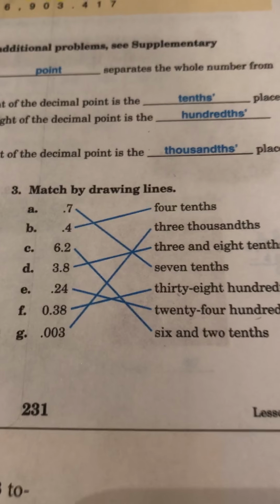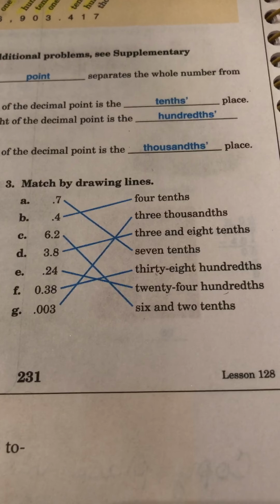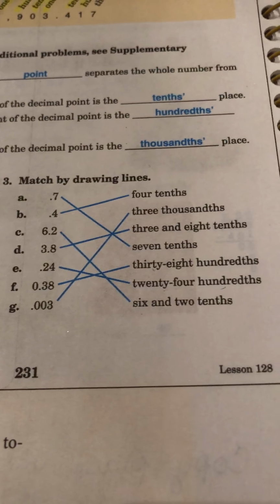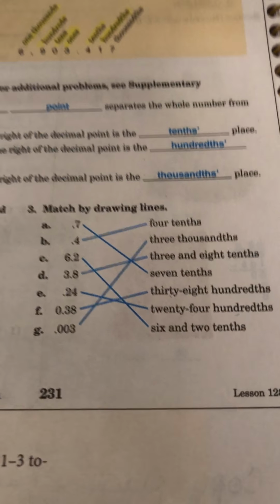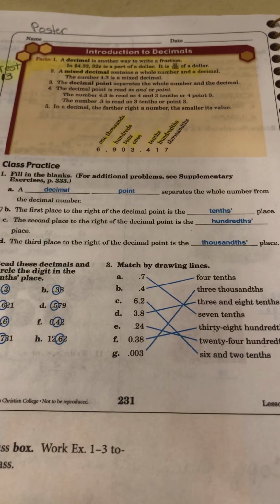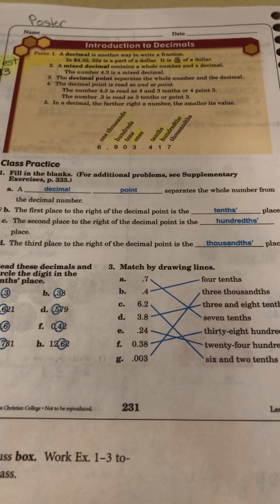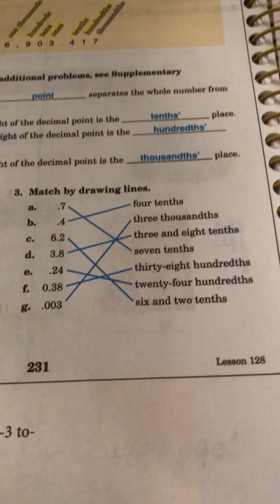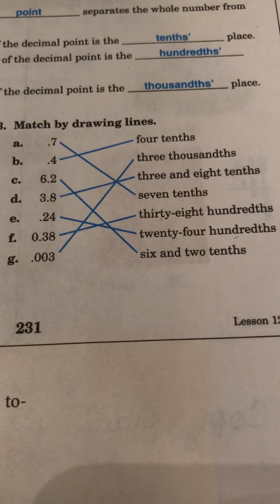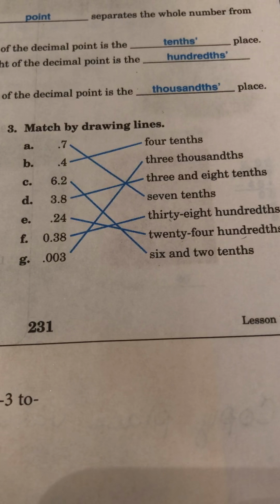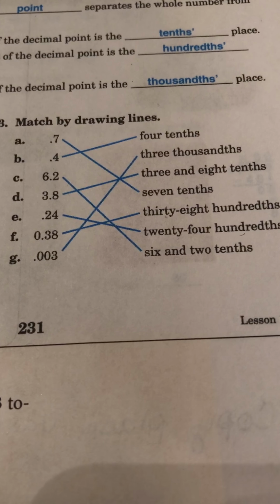Okay, now you're going to match by drawing lines. So you're going to have to think just a little bit. You're going to have to refer back up to the top and some of the things that we've learned. But if you will be patient, not afraid to look back, this will not take very long to figure out.